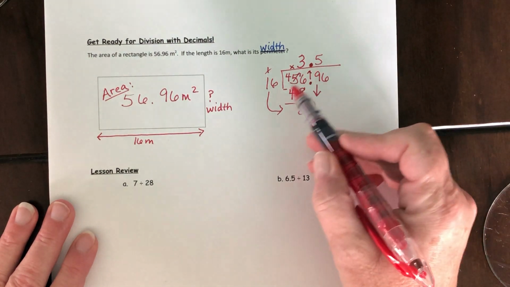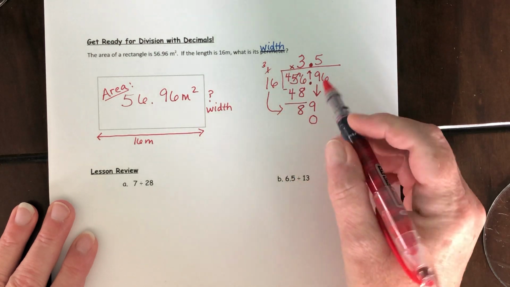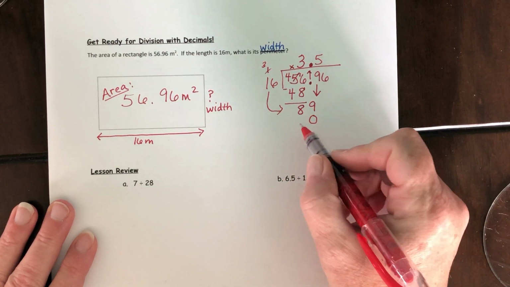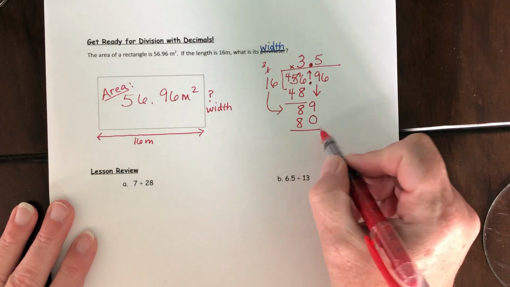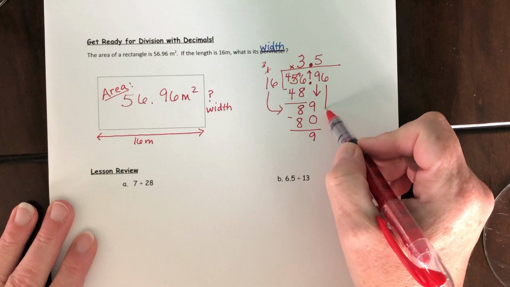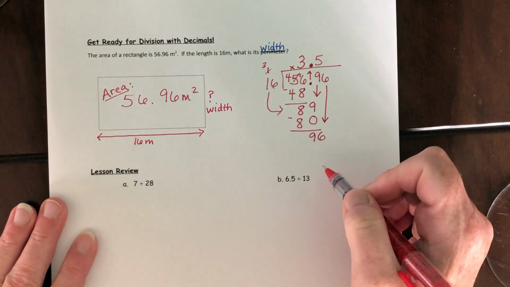5 times 6 is 30. I can put down the 0 with a 3 carryover. And 5 times 1 is 5 plus the 3 that I carried over makes 8. So 89 minus 80 is going to leave us 9. And we're going to bring down our very last digit from the dividend, and that is 6.